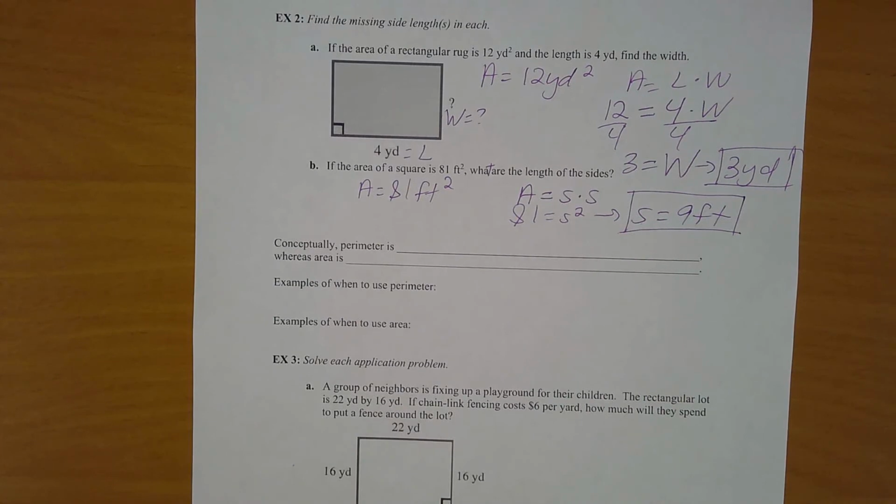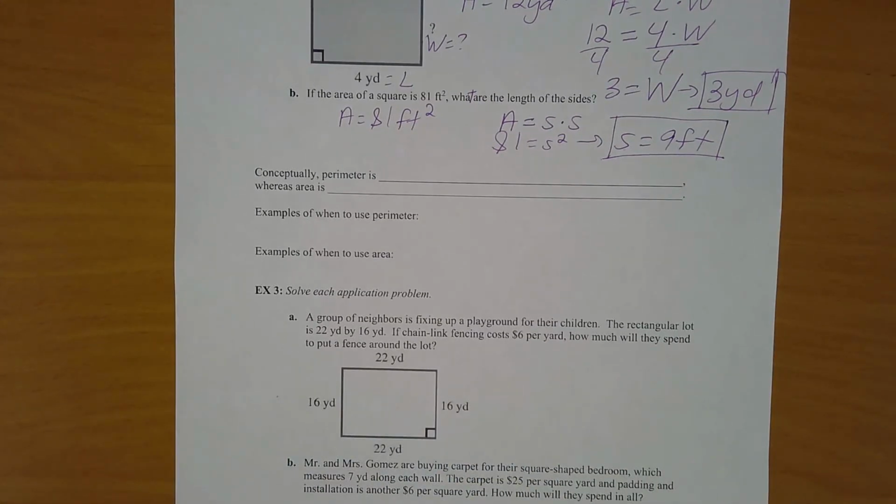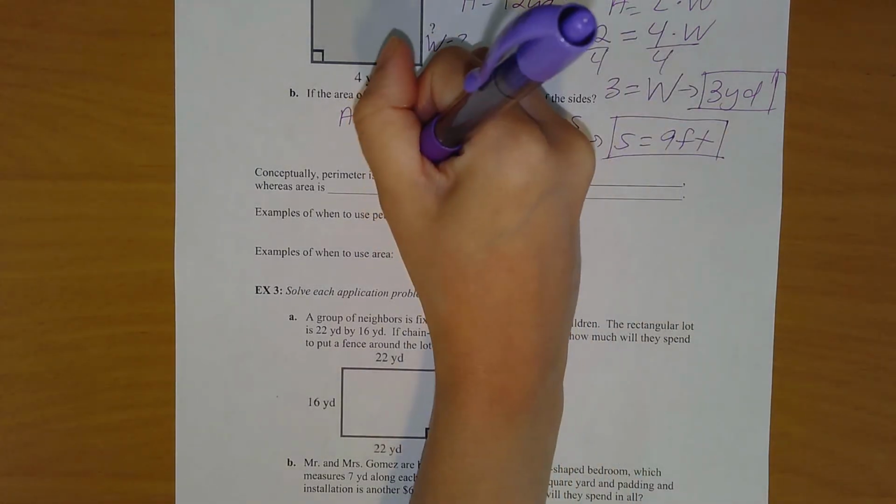Okay, next thing we're going to do is some word problems. With our word problems, sometimes you're going to use perimeter, and sometimes you're going to use area. So let's talk about the difference there. Conceptually, perimeter is your distance around a figure.